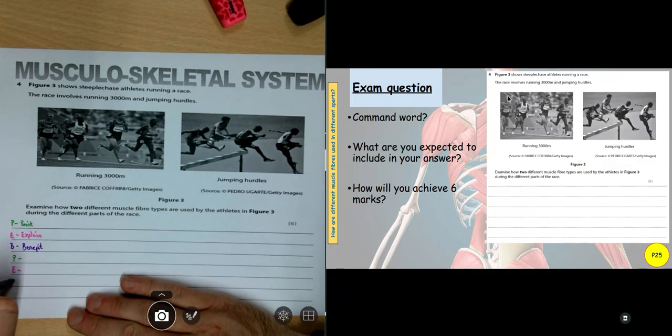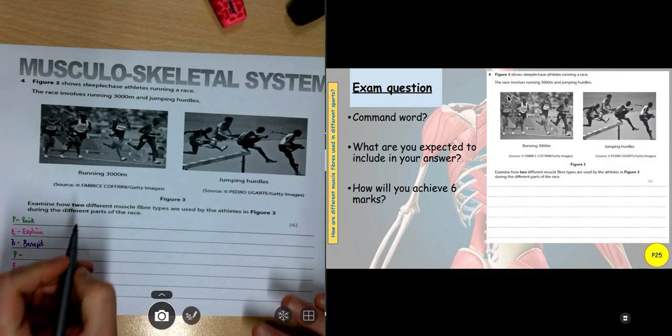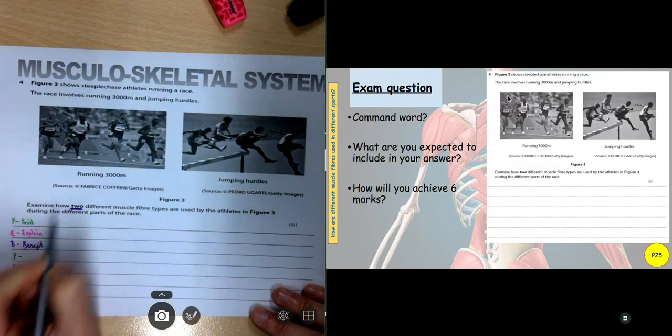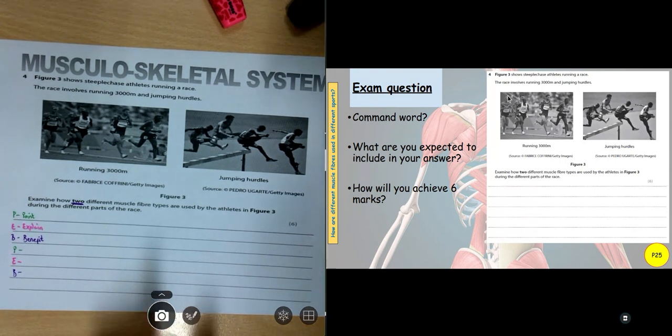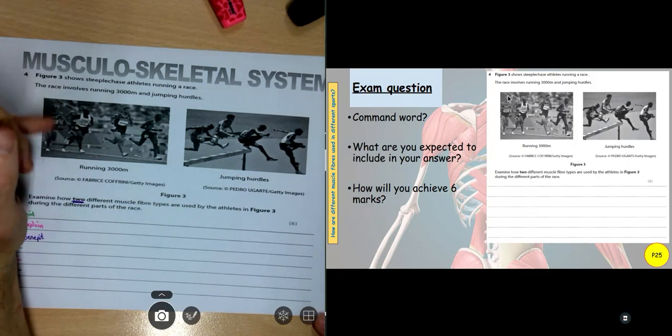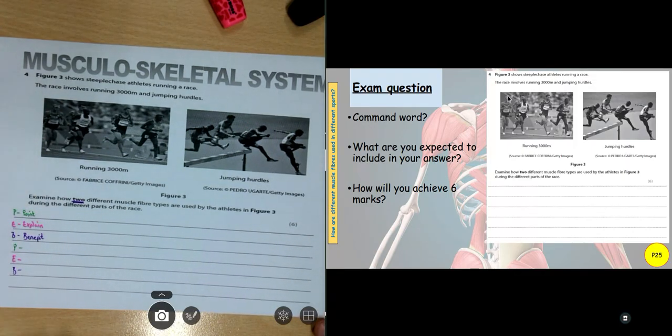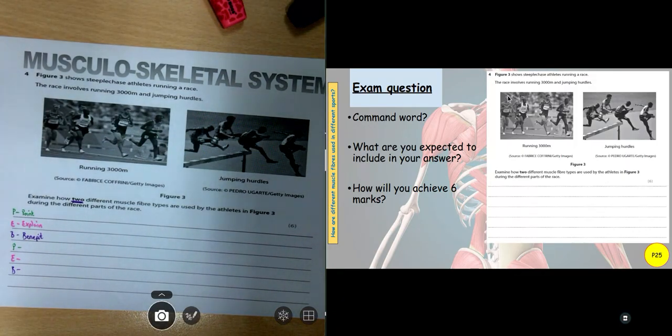Because this is a 6-mark question and we are being asked for 2 different muscle types, we're going to do 2 PEB responses to get all 6 marks. So with any long answer question, we need to break down the question to make sure we are answering what it is asking us. So figure 3, which are the 2 images, shows 2 steeplechase athletes running in a race.